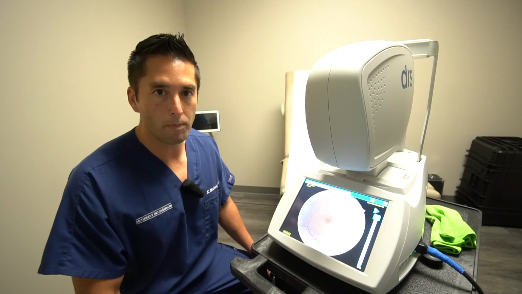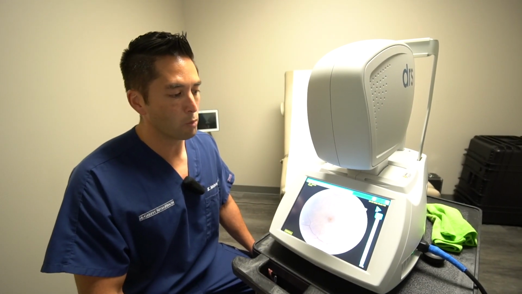called fundoscopy. Fundoscopy is an exam where we use a little fundoscope, a little tool that we can look inside the eye of the patient with the lights off, and what we're trying to capture is a view of the back of the eye by looking in the patient's eye. And why do we do that? Well, there's a lot of reasons.